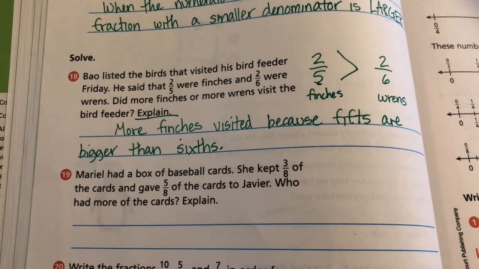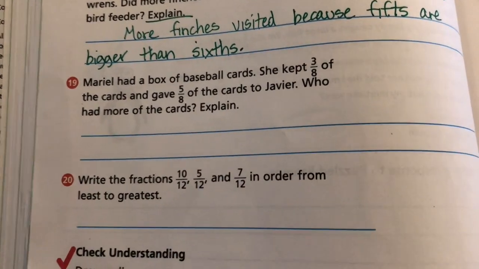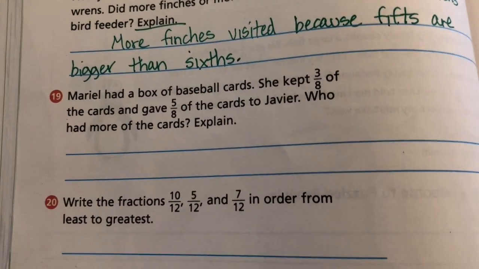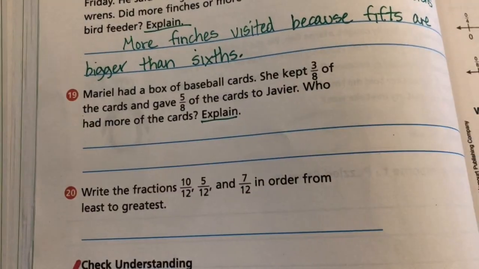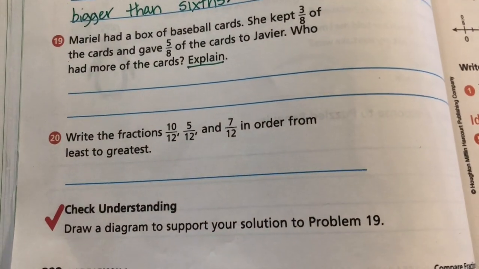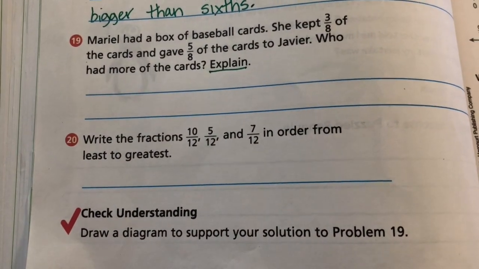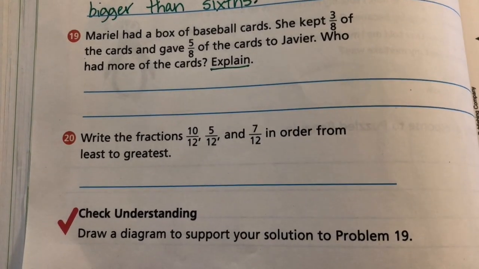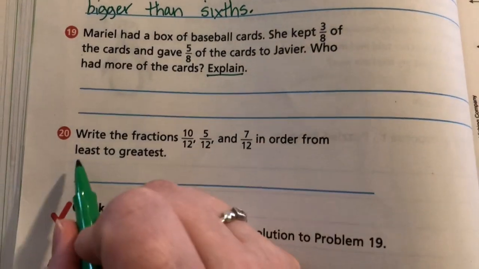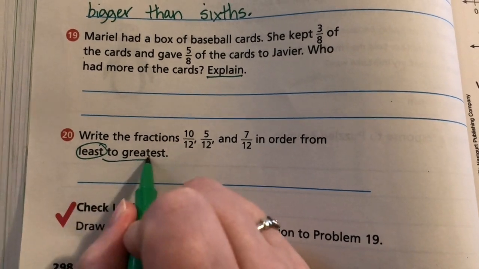Okay? All right. Number 19 is very similar. Who had more of the cards? I want you to do that one on your own, and I want you to explain how you know. Now number 20 is a little different, so I'm going to do this one with you. Write the fractions 10/12, 5/12, and 7/12 in order from least to greatest.